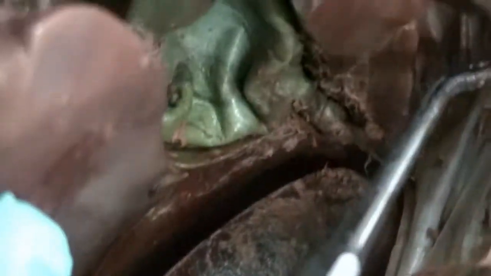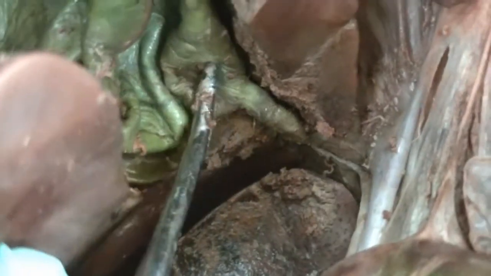Then look at these ducts here. So that's your hepatic duct. That is another hepatic duct coming in. All of them are supposed to come into this one and further go towards the gallbladder. So the duct which is present right here, which receives all the hepatic ducts and continues towards the gallbladder, is your cystic duct. Okay?